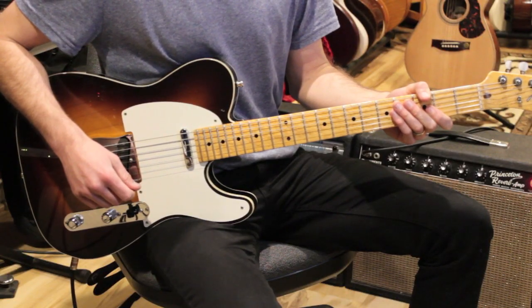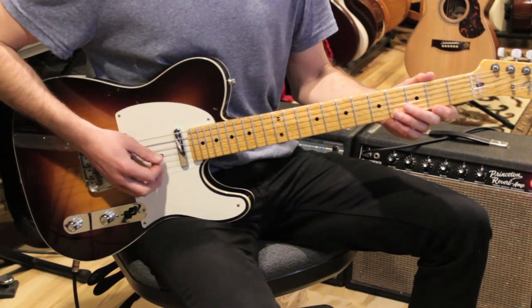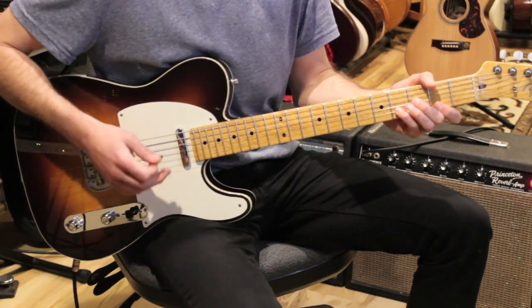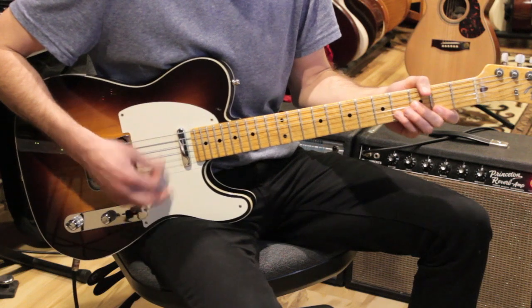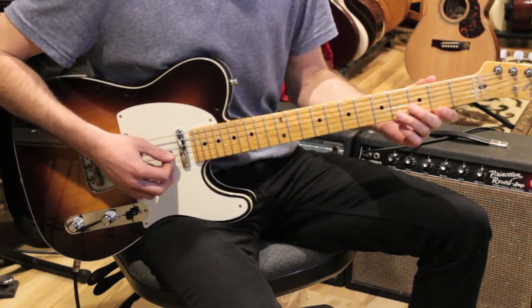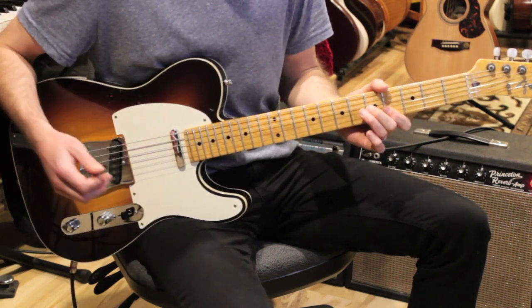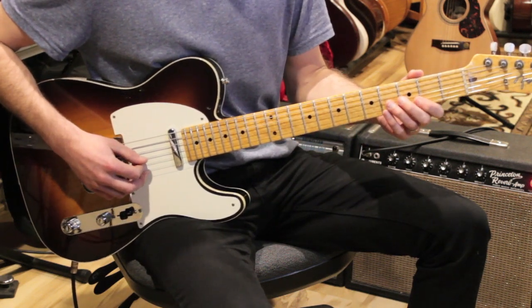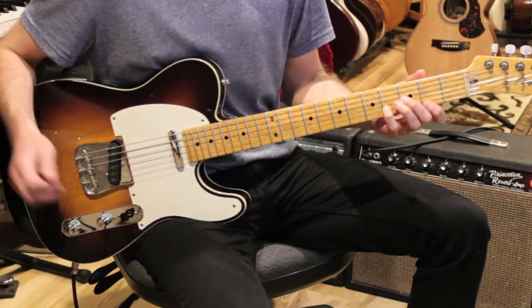Let's break this down. There's a guitar part that comes in at the top, and the guitar does this. We're moving from an E flat minor triad to an A flat triad. I'm on the top 3 strings, starting on the G string, 3rd fret, 4th fret, and 2nd fret.